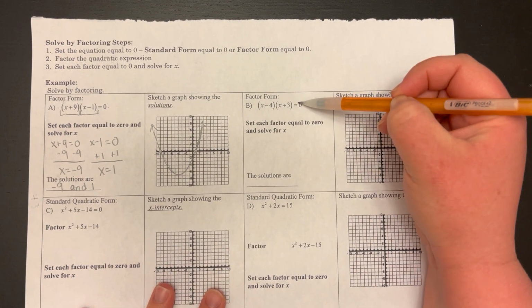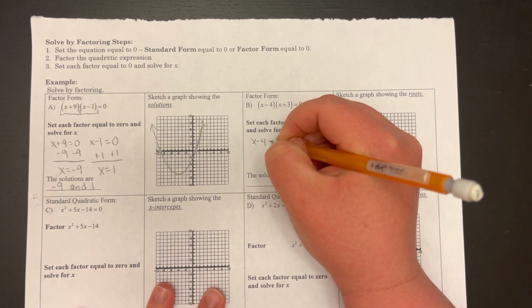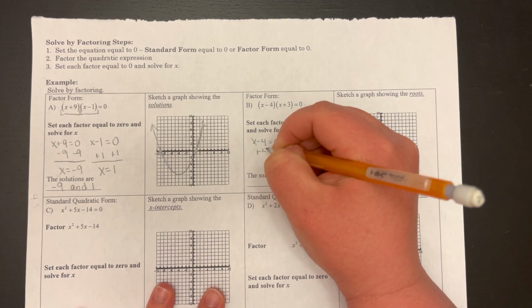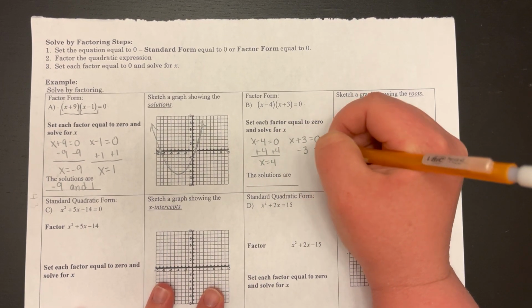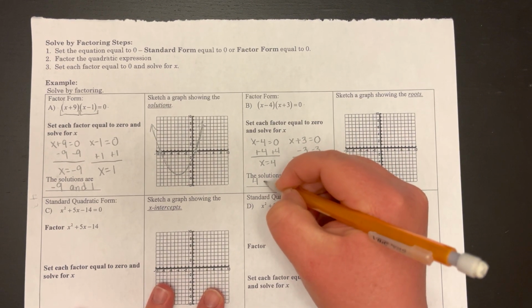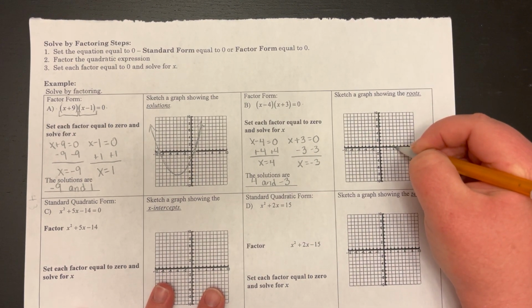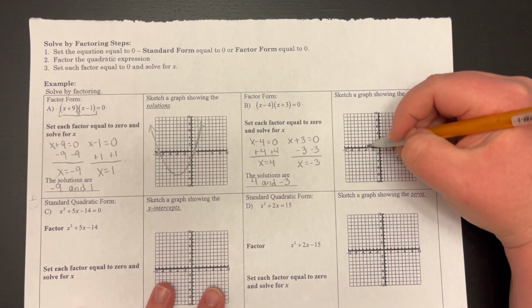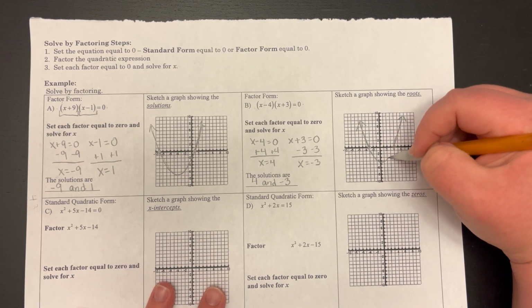This one, again, is already factored for us and equal to 0, so we can skip straight to step 3. So x minus 4 equals 0, and x plus 3 equals 0. Solve each equation. Which tells me my solutions are 4 and negative 3. I'm going to put 1 point on 4, 1 point on negative 3. And once again, there is no negative sign in front, which means I open up. So I'm going to sketch going this way and connect in the middle like that.